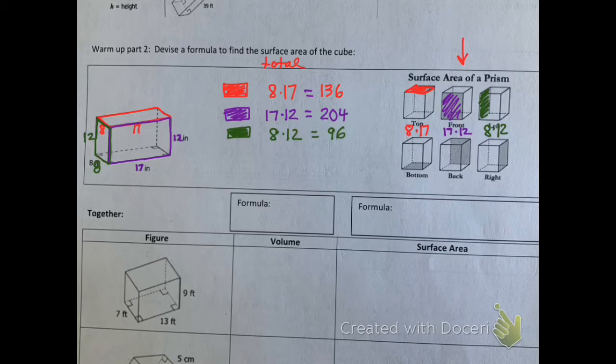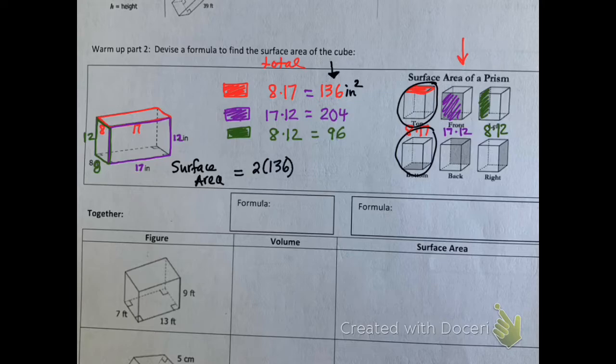So to find the total surface area, again, what does the surface area represent? It represents the area of all 6 faces. So what I have so far in this list is 3 of the faces, right? So 136 inches squared, if I multiply 8 inches by 17 inches, that represents only the top, right? However, there's also the bottom, which is exactly the same. So I just have to double 136, right? So far that takes care of the first pair.